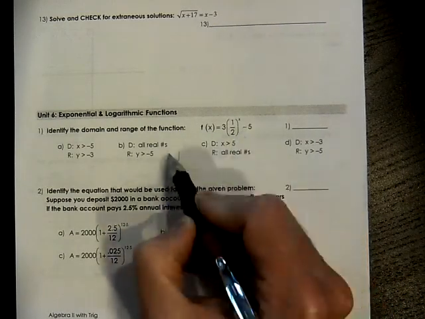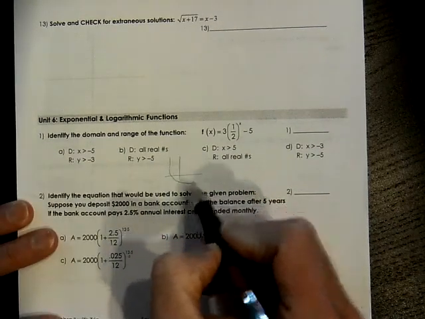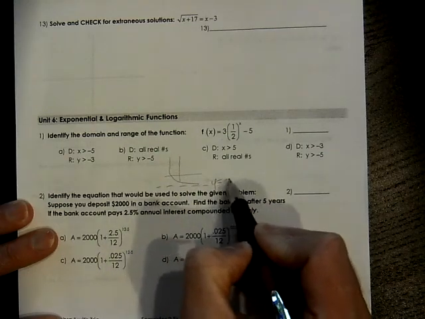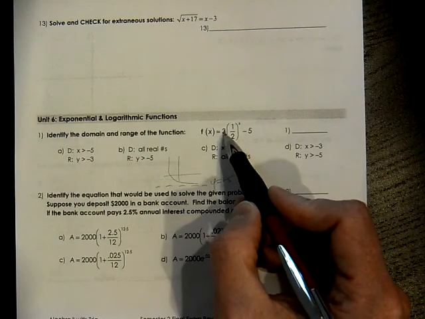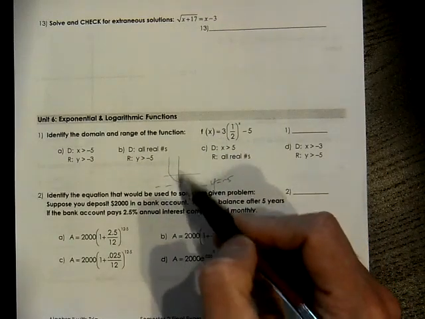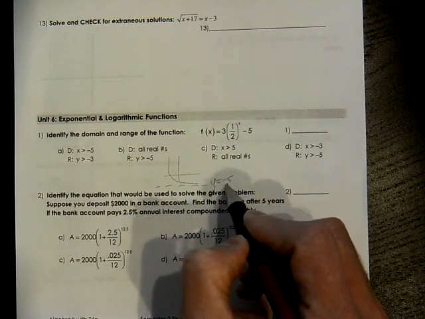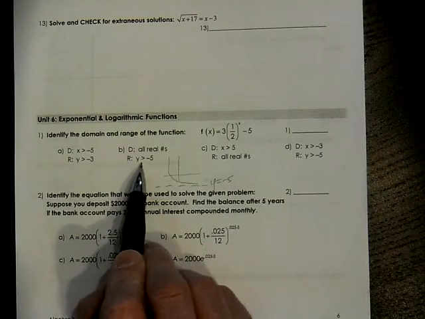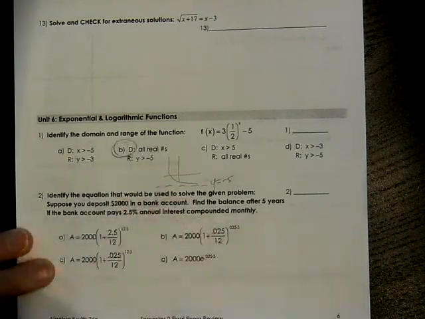We know it's been translated downwards, so it's going to come down with an asymptote down here at y equals -5. And the 3 just means that all the points are stretched up 3 times as far, but it's still approaching the -5. So the range is greater than -5 and all real numbers.